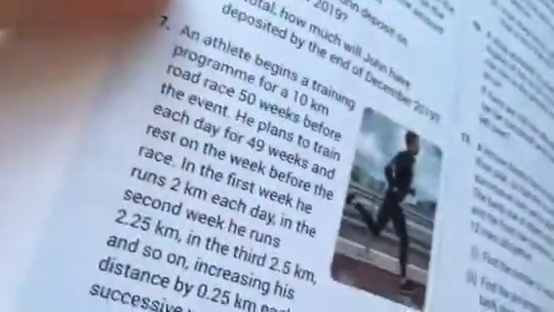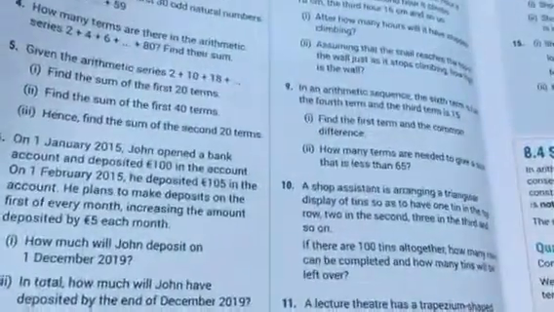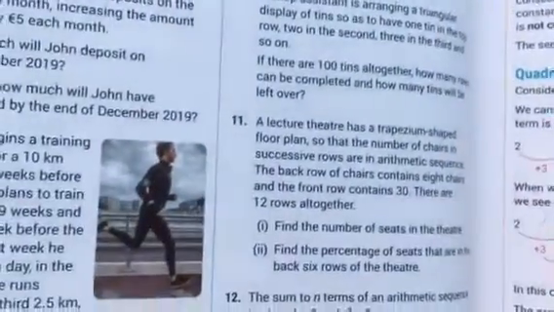If you're happy with what we covered in the last video, anything on page 208, anything from 1 to 10 would be worthwhile trying, or even probably 11.